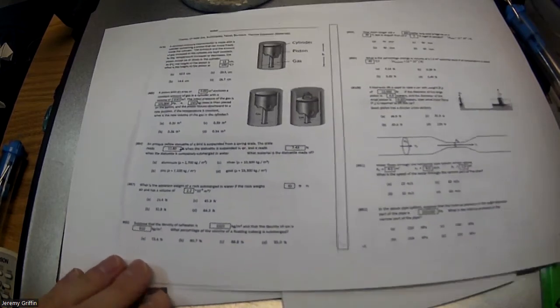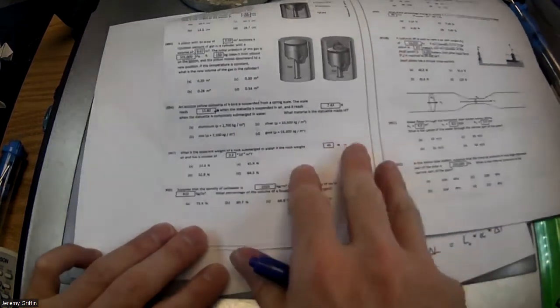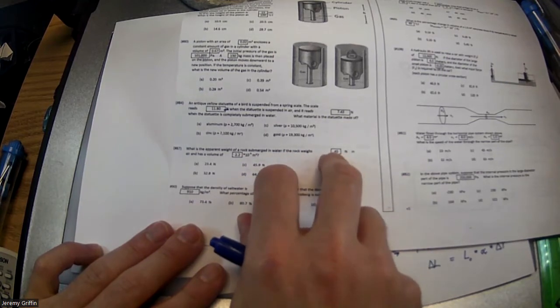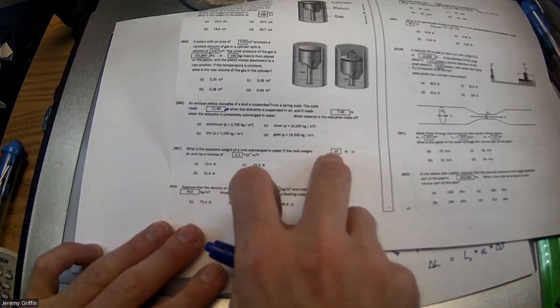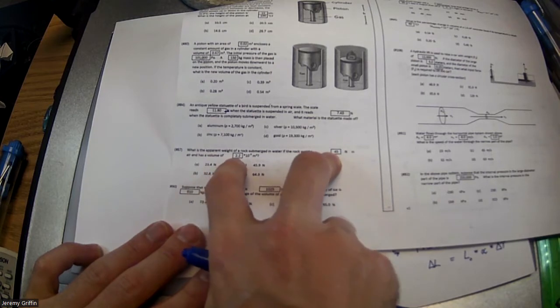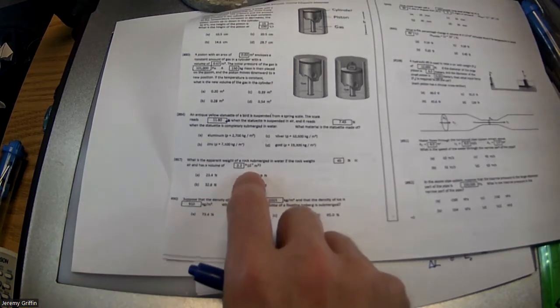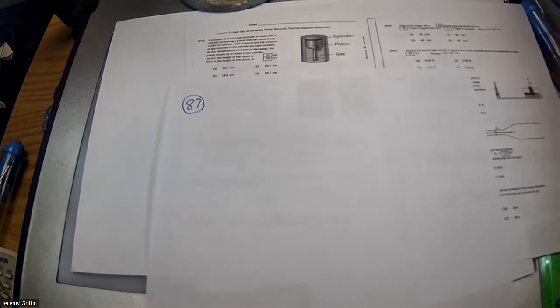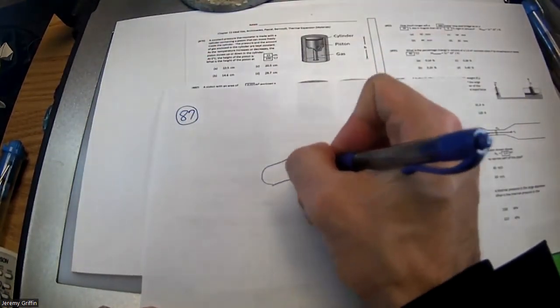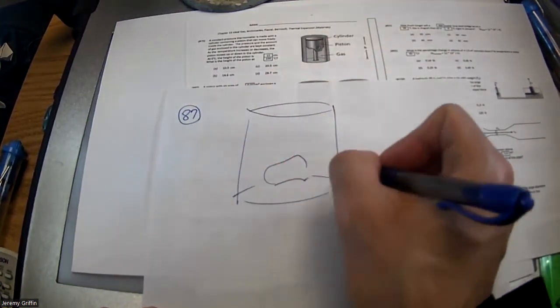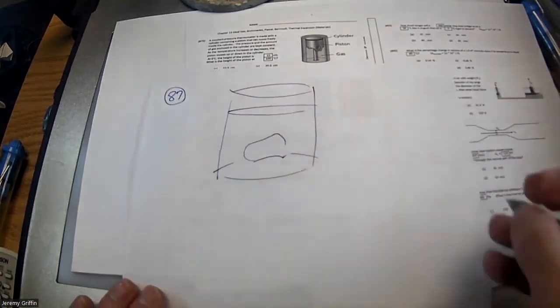Number 87. What is the apparent weight of a rock submerged in water if the rock weighs, say, 45 newtons in air and has a volume of, should be a tiny volume, 2.2 times 10 to the -3 cubic meters? So I want to draw this out and look at a free body diagram. There's this rock, but let's say it's sitting at the bottom of a beaker full of water.